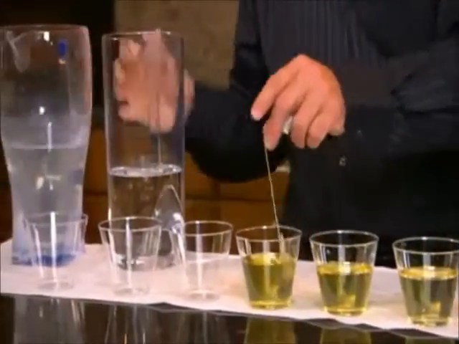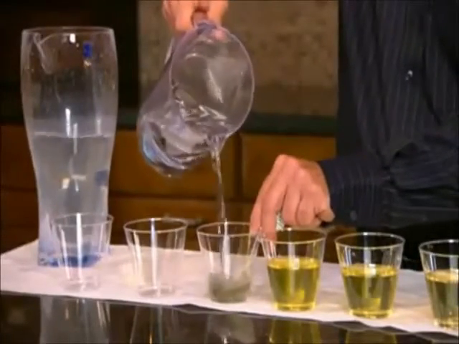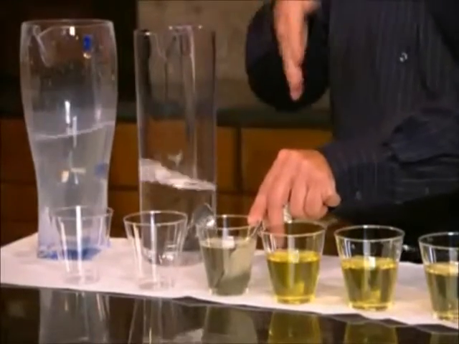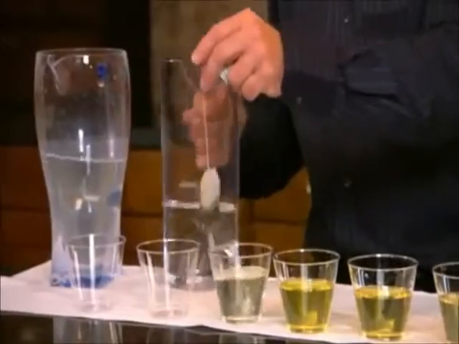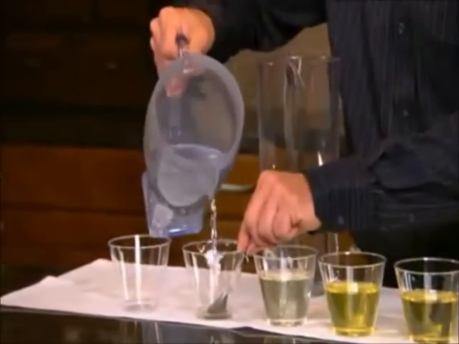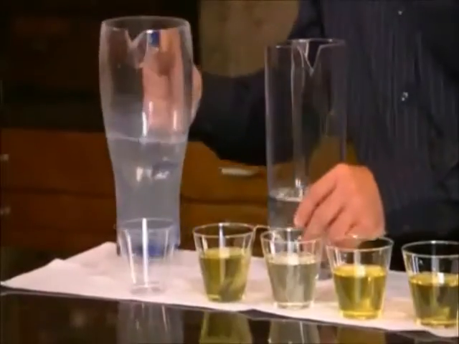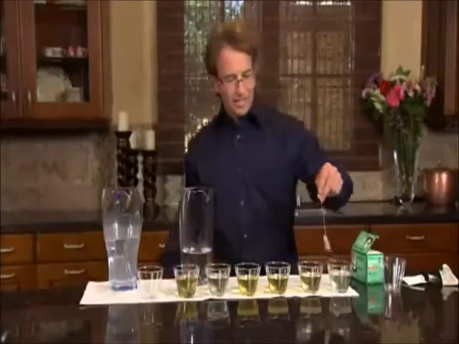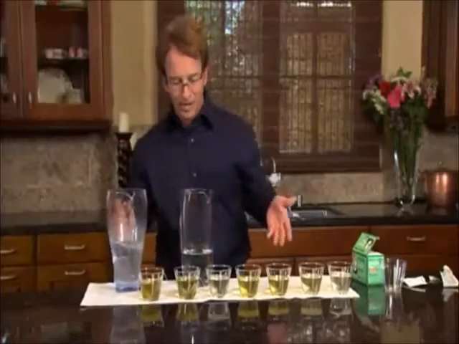Okay, how about if we go back to tap water? No tea, right? So it's not a magic show, you understand. It's just the molecules are too big to draw the tea out of there. We'll go back to Kangen water. Notice how it's drawing tea out of the tea bag. And notice this tea bag's still struggling over here, right? So let's take it back over here and let's see if we can get tea out of it. Notice, instant tea with the Kangen water.